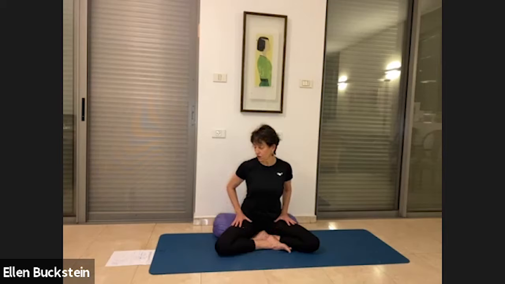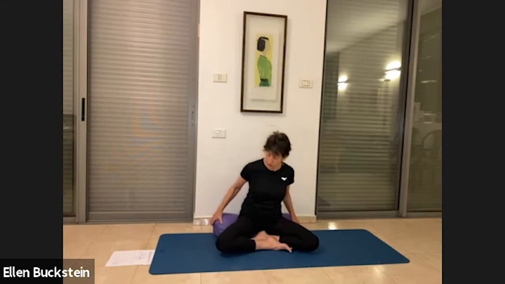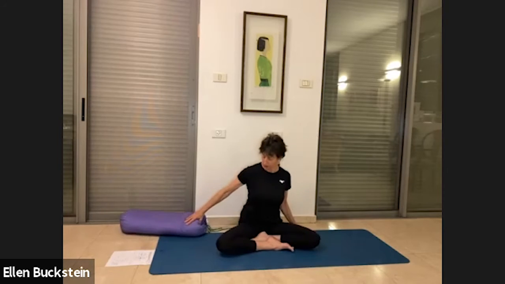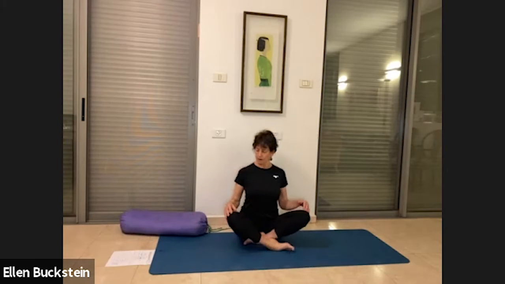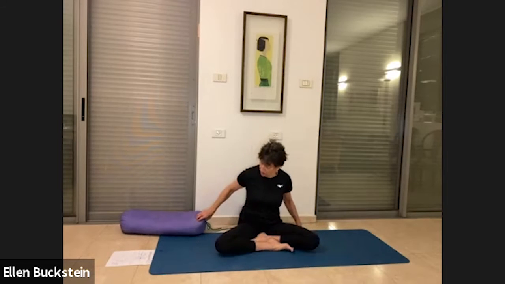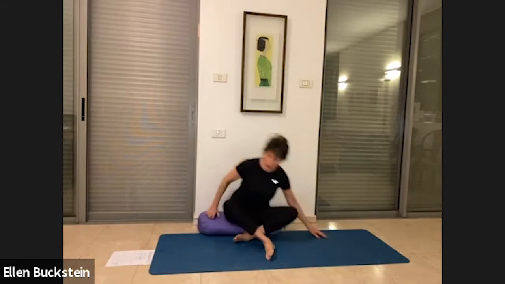If, when you sit on the ground, your knees are up considerably higher than your hips, then I would advise you to raise your hips when you want to sit for a few minutes.